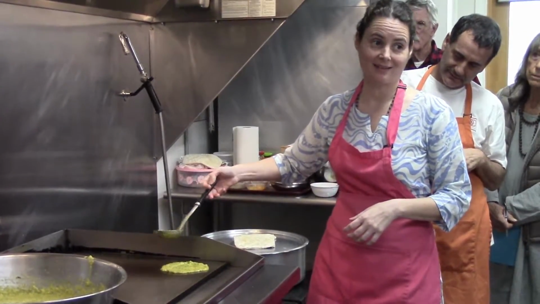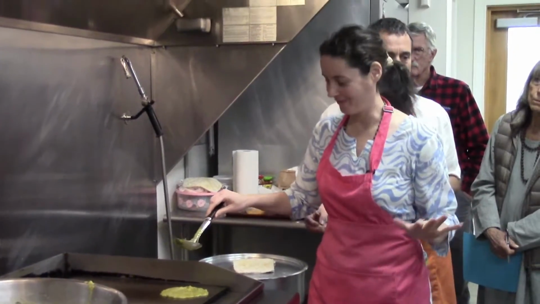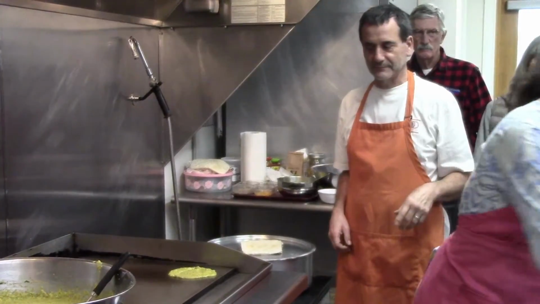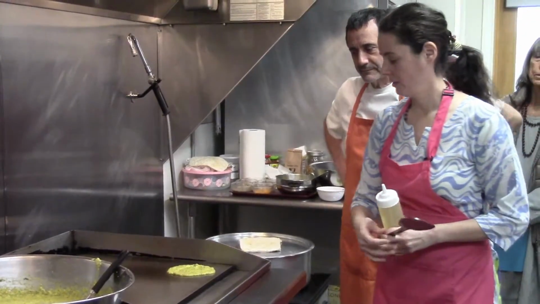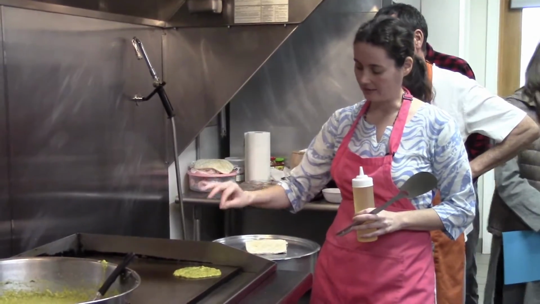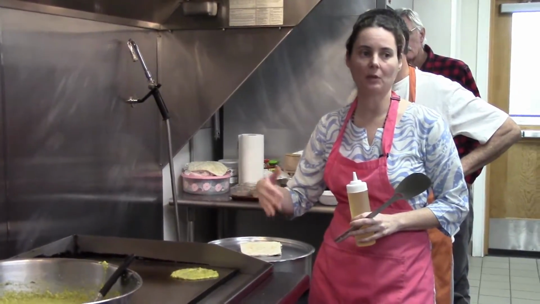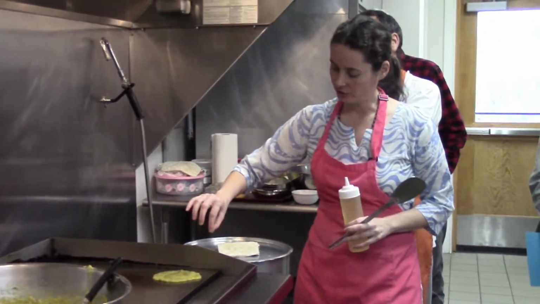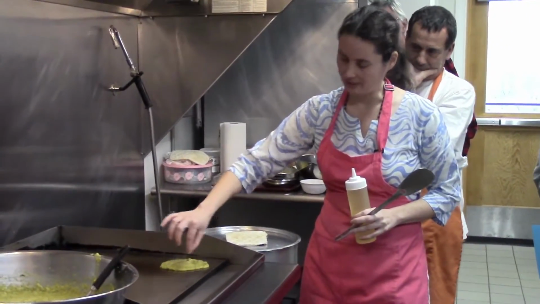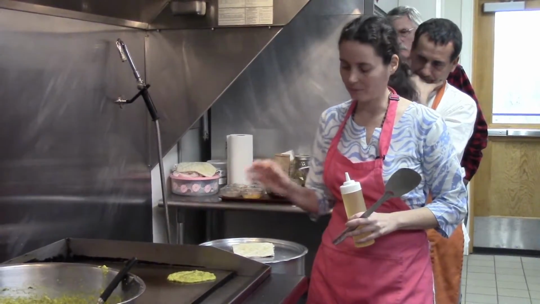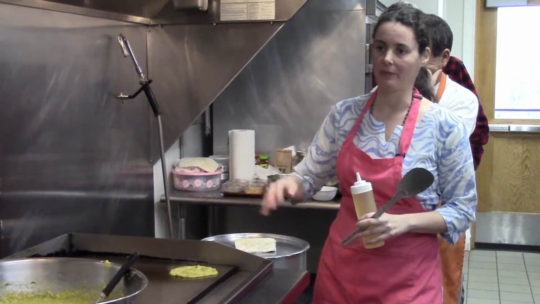So it's all about practice. Probably the last ones will be perfect, but not the first one. So we wait for a minute or two. Because I already added a lot of oil, since it's my first one, I'm not going to add more. But on the next batches, you put a little bit of oil on the edges too, so you get that crispiness, and on the top a little bit if you want, and then you flip it.